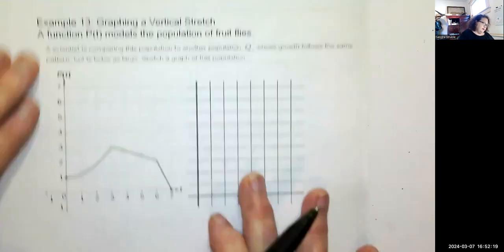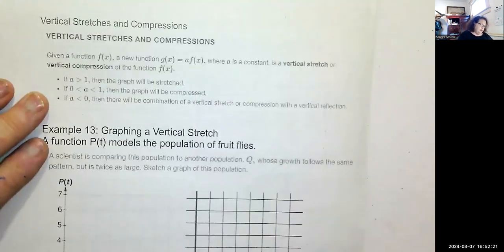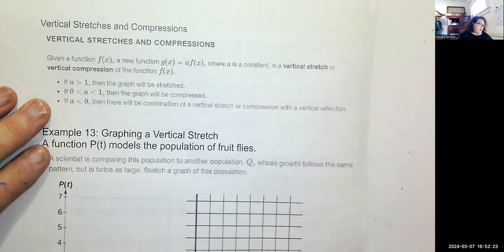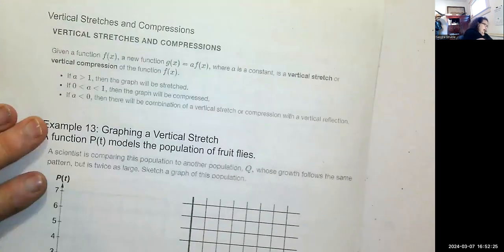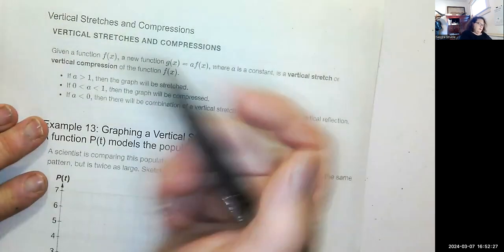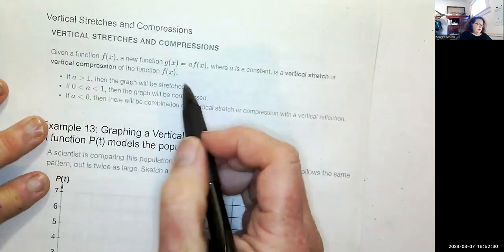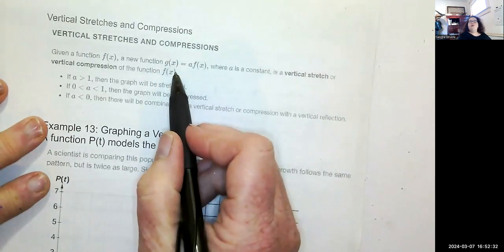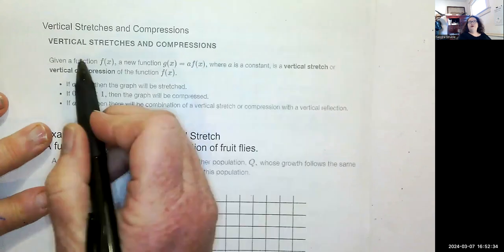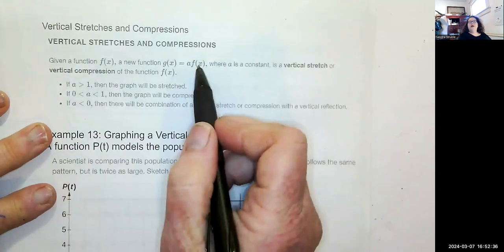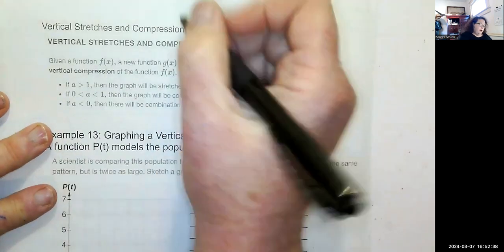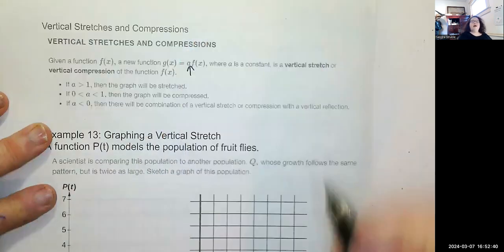All right. Vertical stretches and compressions. I'm trying to think how I want to set this up. So if you've got a transformation of an original function f, we are given an original function f, and we're transforming it only by multiplying it by a.